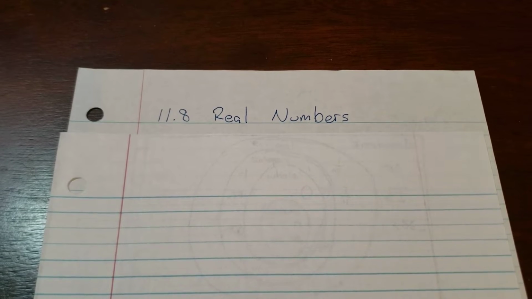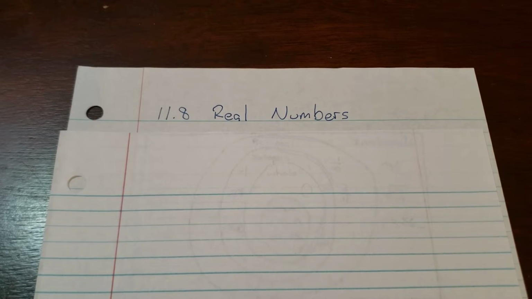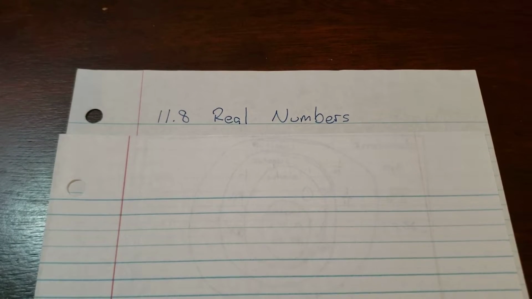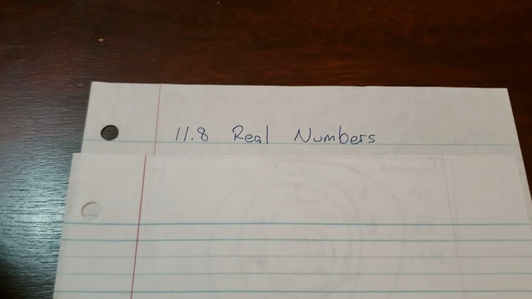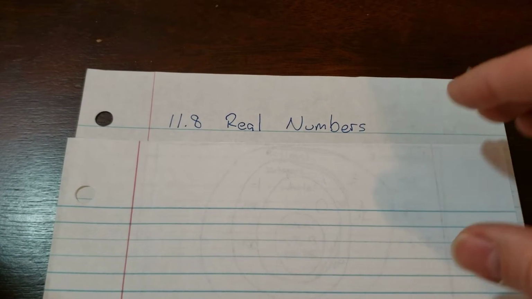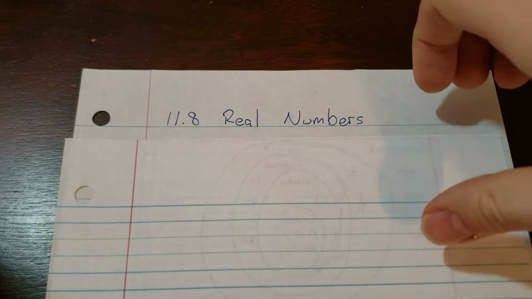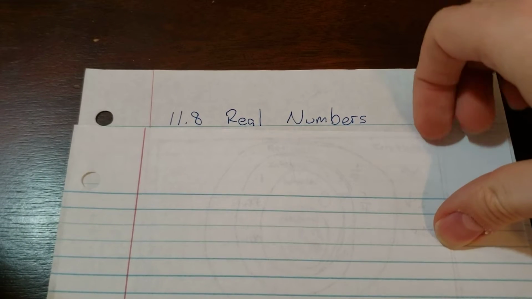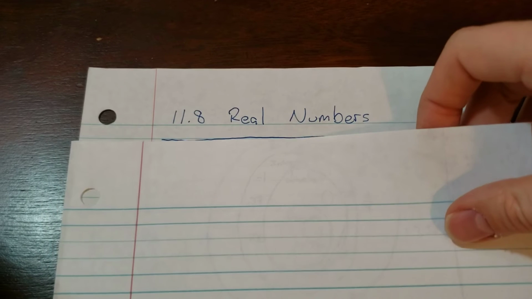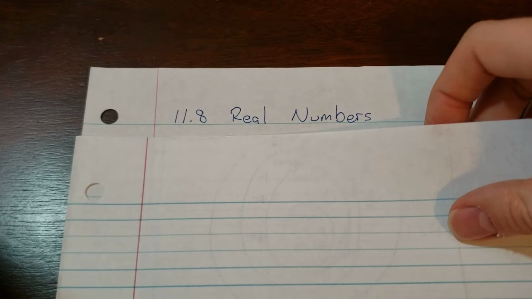Today we have lesson 11.8. We are going over real numbers. Some of you have talked with me about imaginary numbers, the numbers which aren't real, but we're not going to worry about that right now. The original chart that I have is garbage, so we're not going to worry about that.